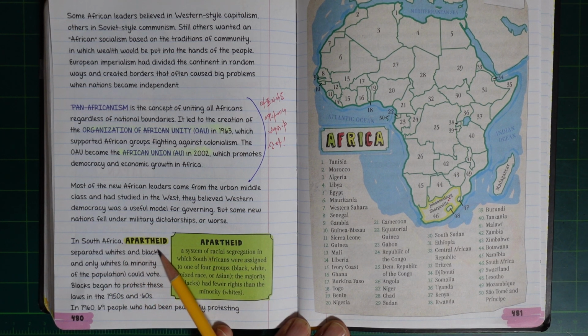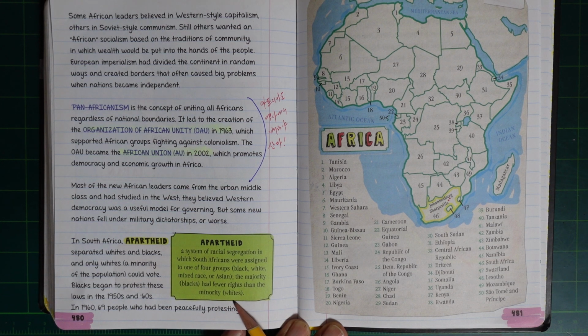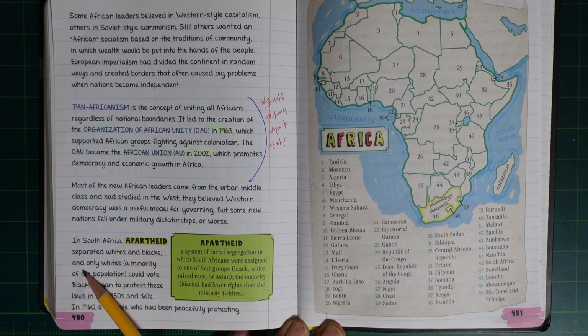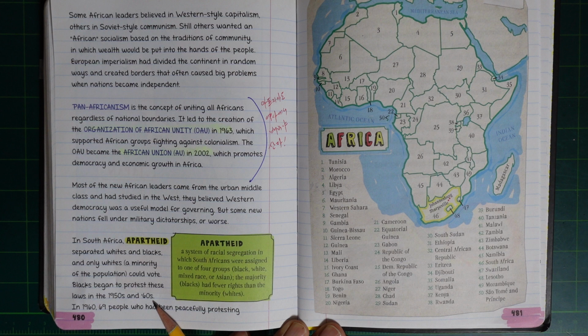South Africa and apartheid, a system of racial segregation in which South Africans were assigned to one of four groups: black, white, mixed race, or Asian. The majority black population had fewer rights than the minority white. Apartheid separated white and black, and only whites, a minority of the population, could vote. Blacks began to protest these laws in the 1950s and 60s.